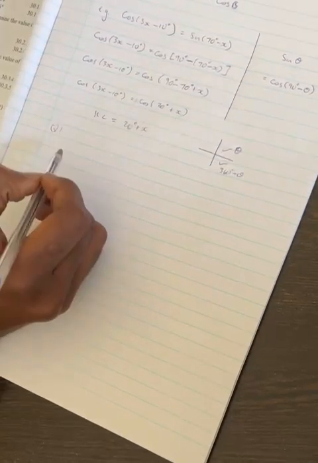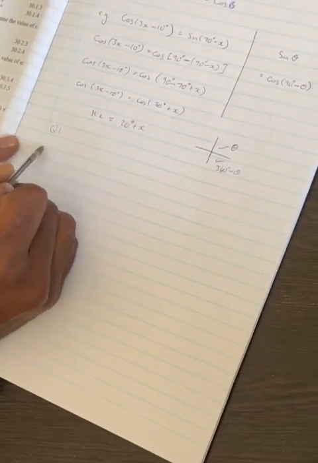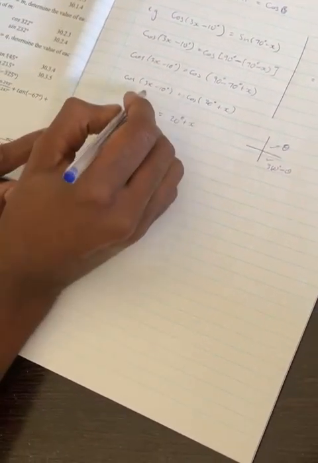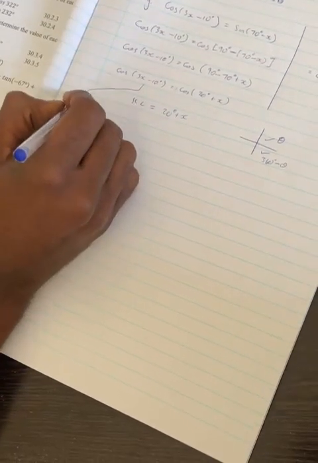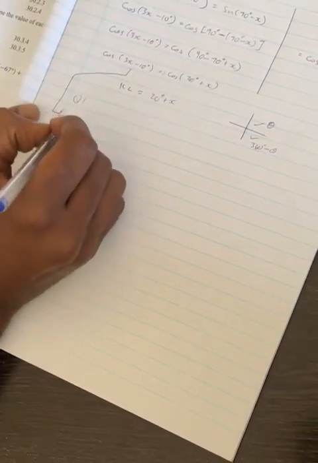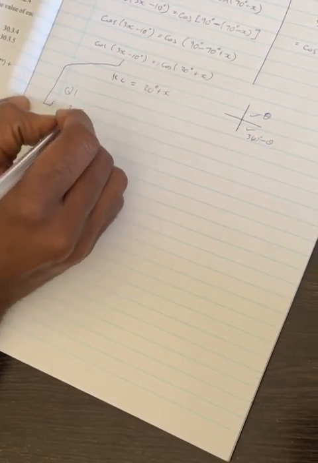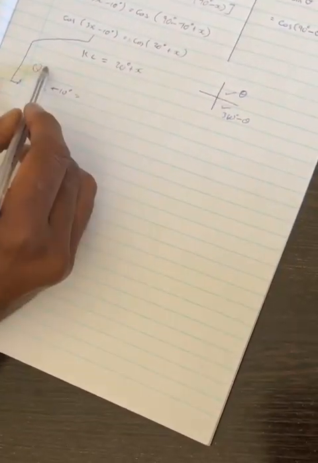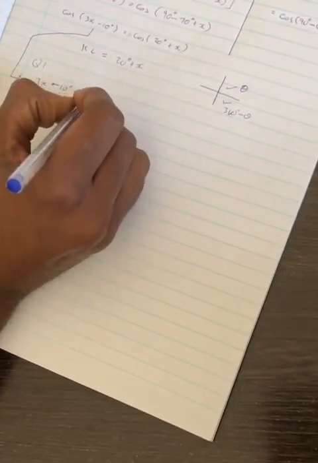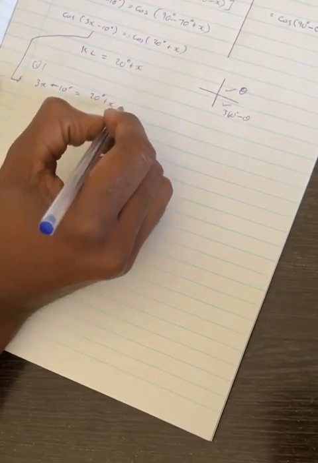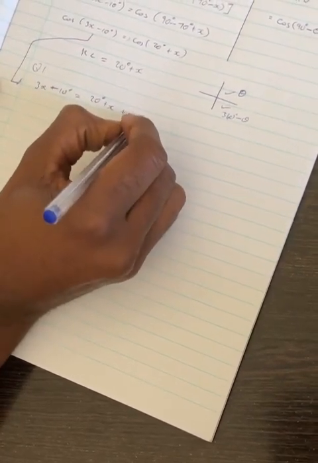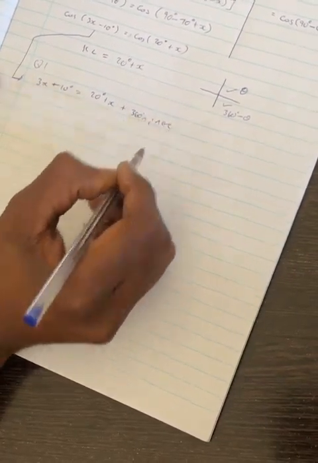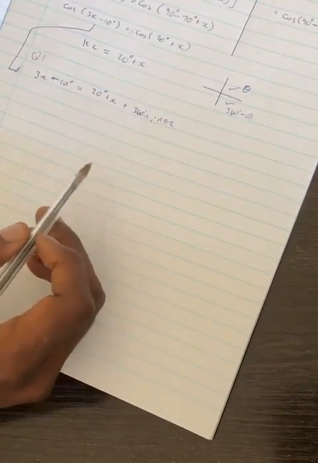So quadrant 1. And again, how you started out on the left hand side, you put whatever angle you had on the left. 3x minus 10 degrees is equal to, and in quadrant 1, we put the angle as it is, 20 degrees plus x plus 360n, n element of integers, as normal general solution goes.